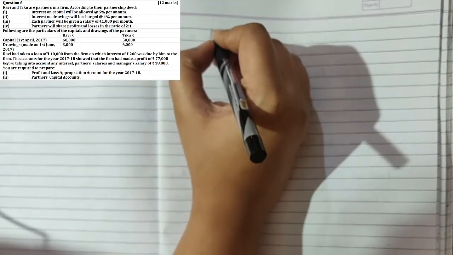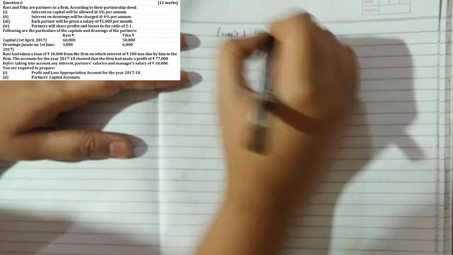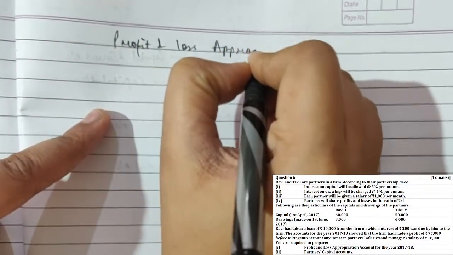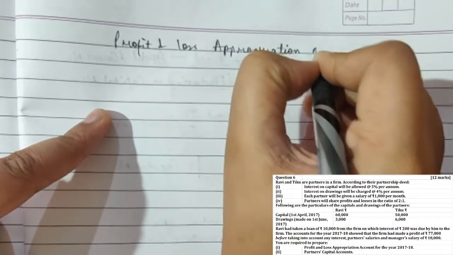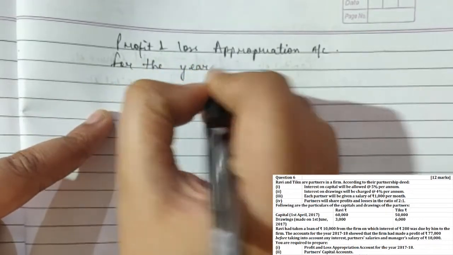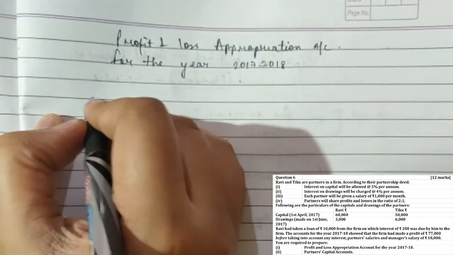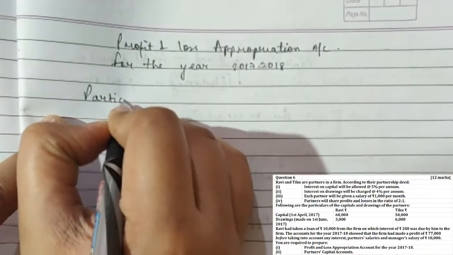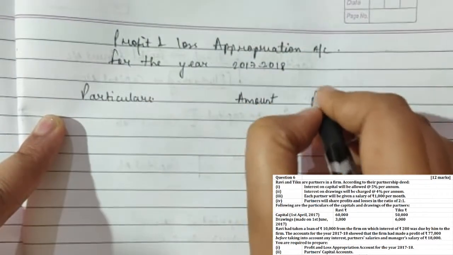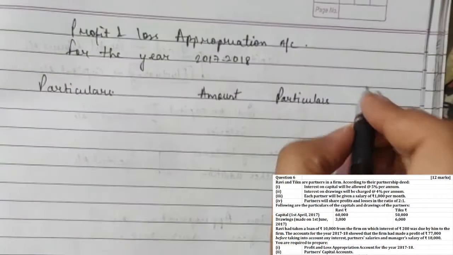So we are going to prepare the profit and loss appropriation account for the year 2017 to 2018. Particulars, amount, particulars, amount.